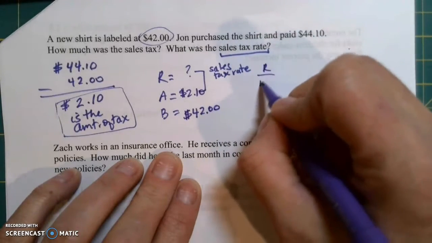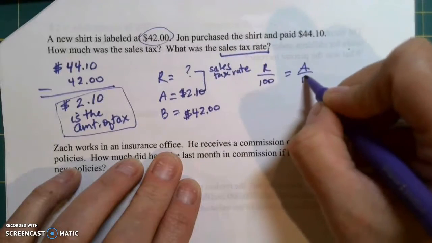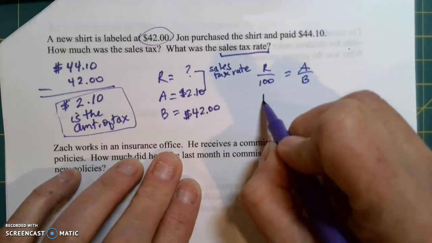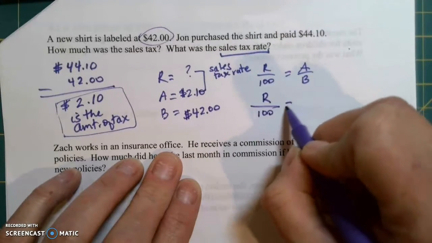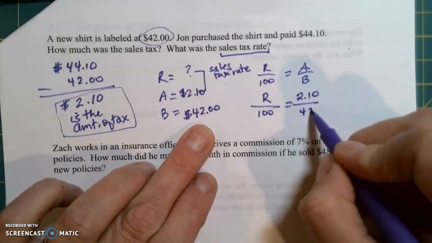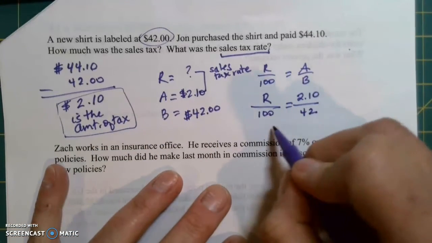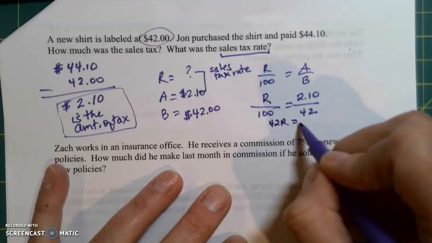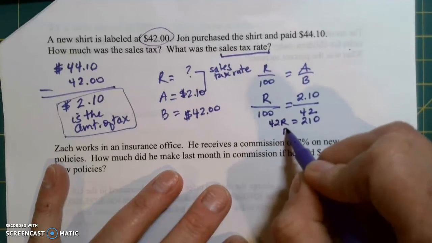So putting everything into our percent proportion. We don't know R, this is 100. Okay, so A, $2.10, B, $42, and then we will cross multiply and divide.